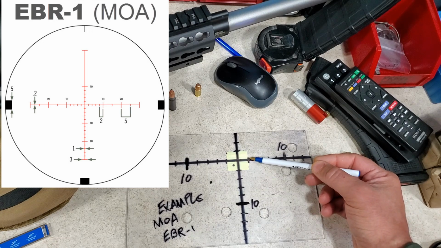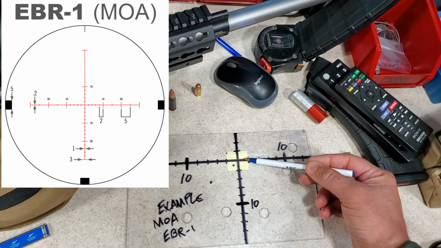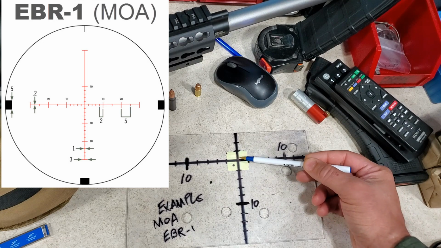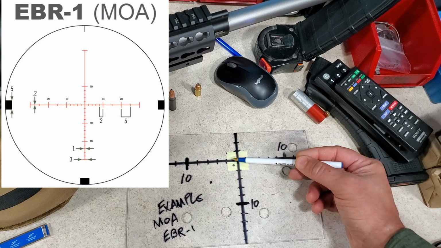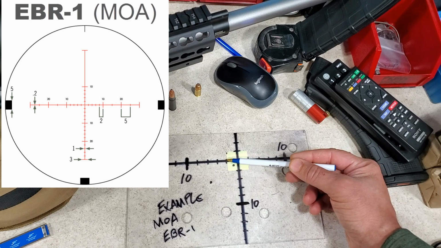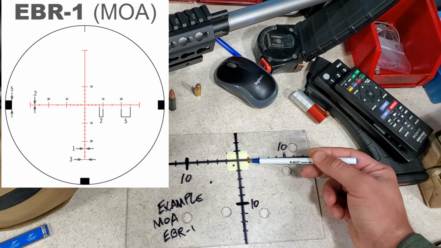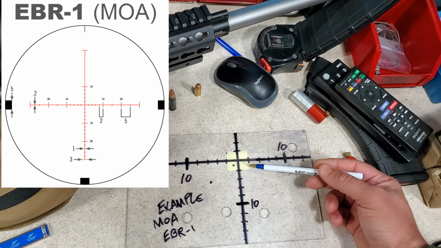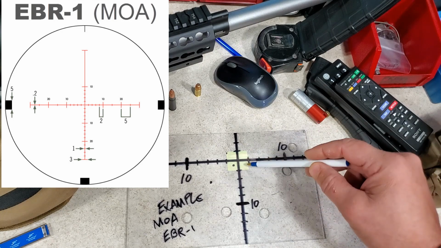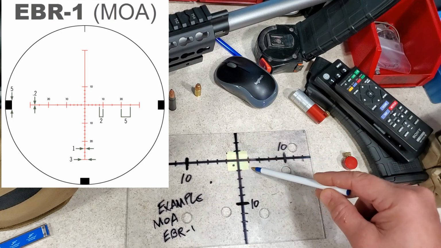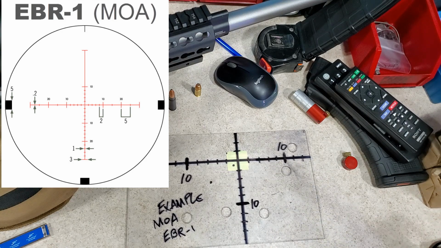If you start out at 0, you go 1 minute of angle, that's 6 inches. You go another minute of angle, that's 12. Another minute of angle, that is 18. Another minute of angle, and that is 24. Simply 4 times 6, or 24 inches. So that plate at 600 yards in this particular scenario is 24 inches by 24 inches.